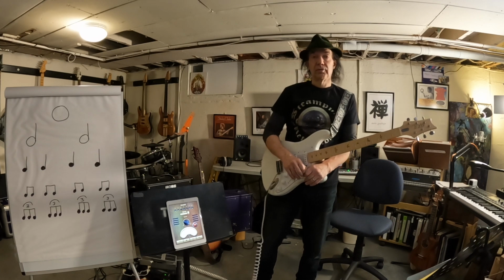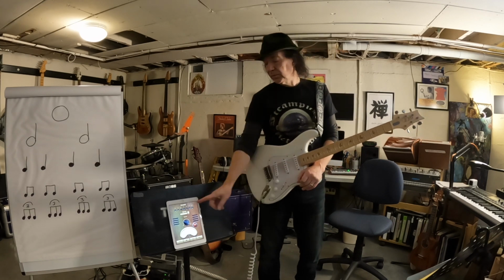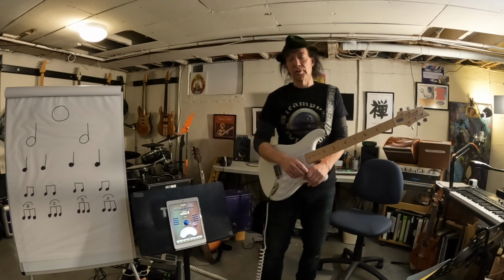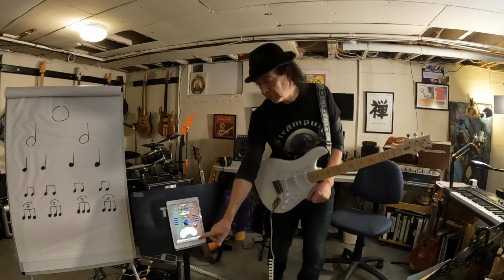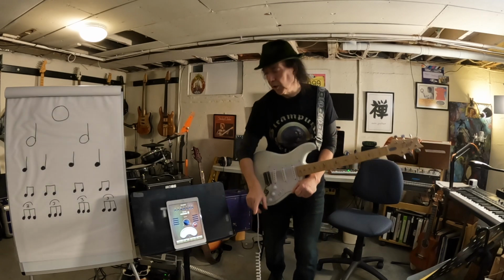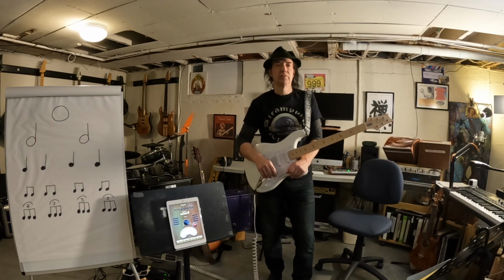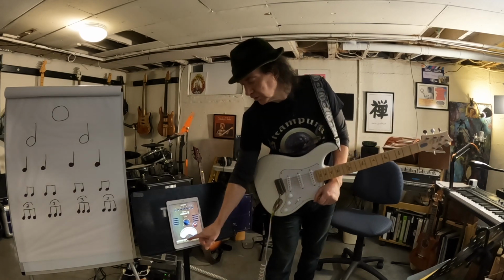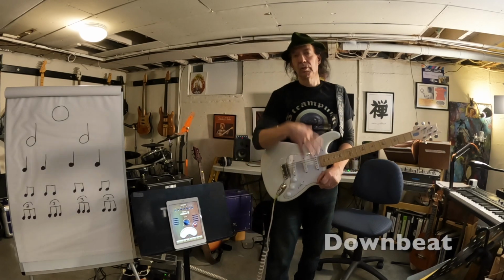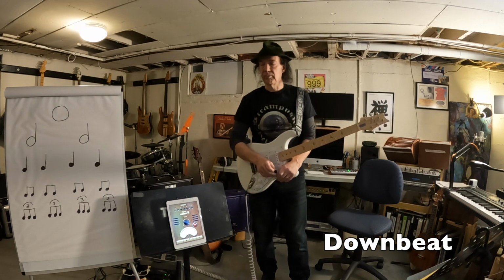I'd like to also point out that the Steampunk metronome is set for an accent of 4, which tells you where the first beat is. So if you heard this, 1, 2, 3, 4, 1, 2, 3, 4, that sort of cues you to where the downbeat is, the first beat of the measure.